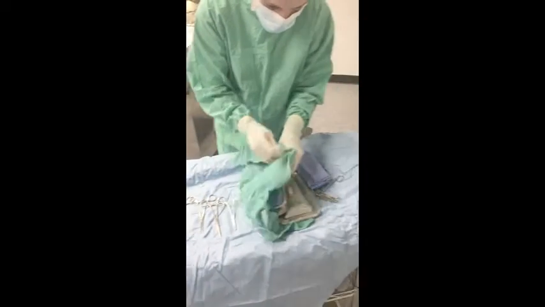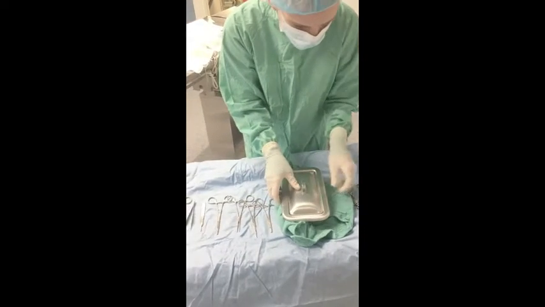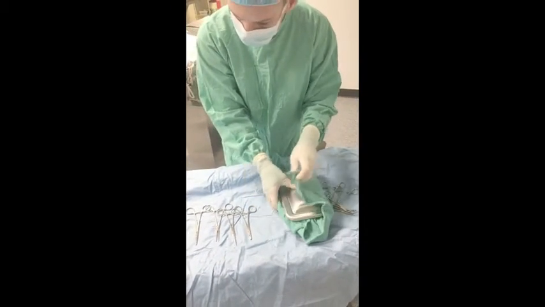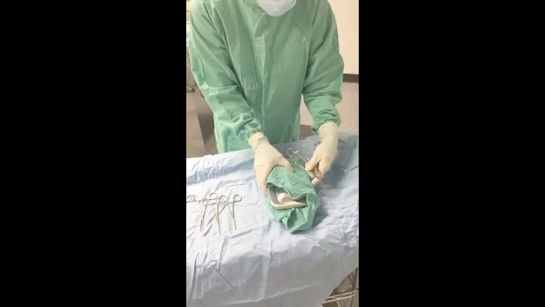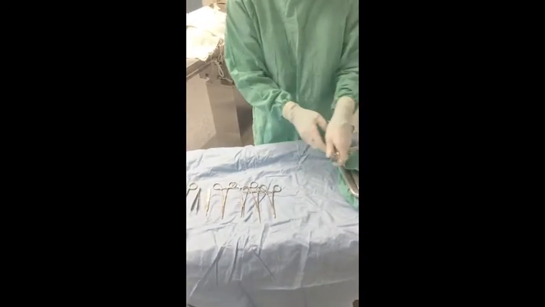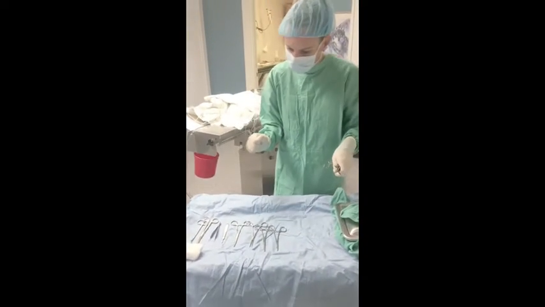Kind of in order of how Dr. Zamzo would like her surgery to go. I'm going to set these to the side, so they're just kind of in order of the way that we'll be handing her things and her using things. So that's setting up the pre-surgical table.